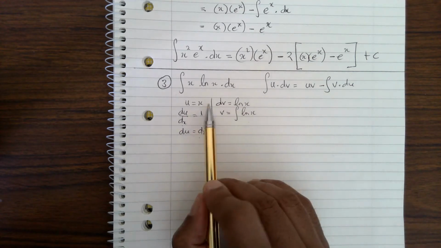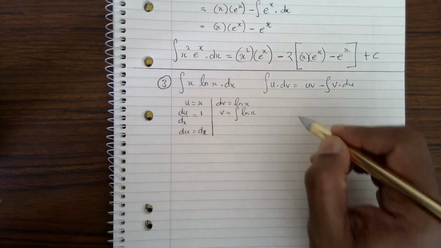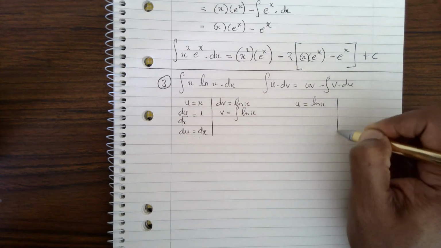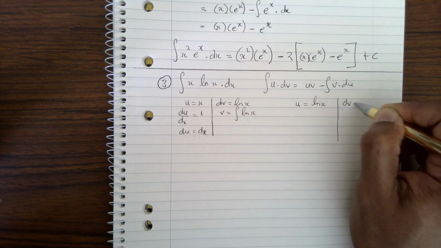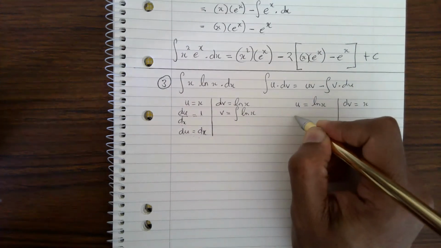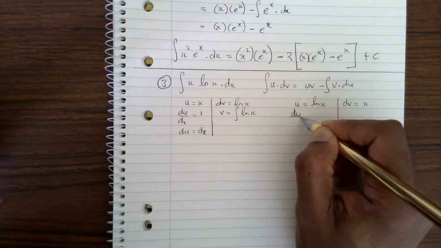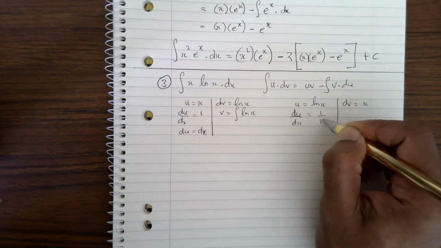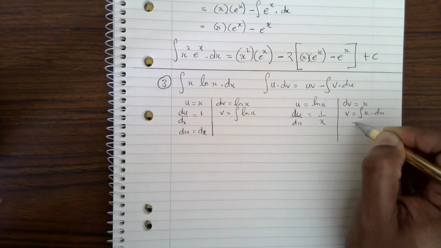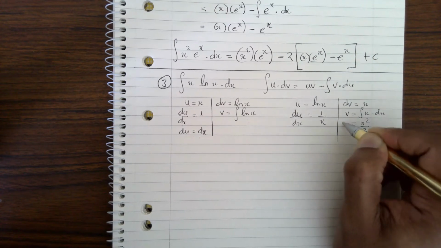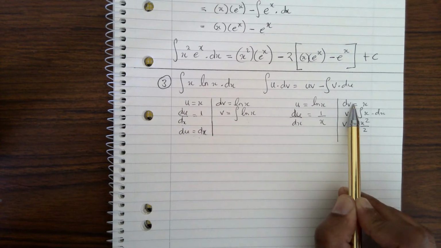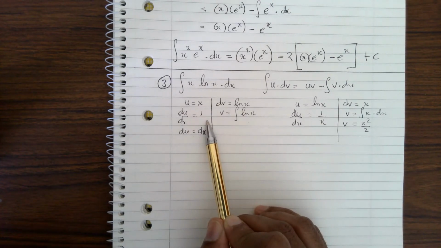Suppose we swap them around. Let's see what happens. So let's say that your u is equal to ln x and your dv is equal to x, which is the other one. Here your du by dx is equal to 1 over x and your v is the integral of x dx, which is x squared divided by 2. So you can see this choice of u and dv works, this does not work.